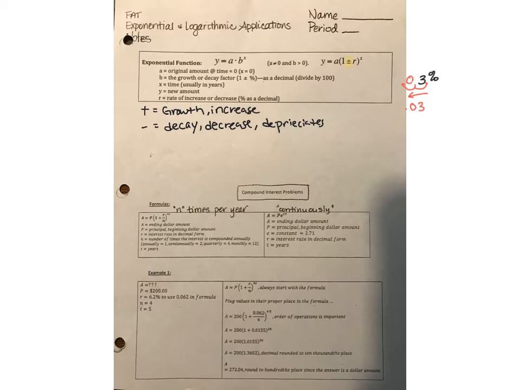And we think about it like that because the 1 up here, you can think of that like 100%. So if you have a growth of 3%, you're going to be adding 3%, and 103% as a decimal would be 1.03. So it would be like you're adding that 3% there. So again, you're adding when you see growth, increase, or appreciating. I should list that as well. And then you're going to be using the minus sign when there's decay, decrease, or depreciates.